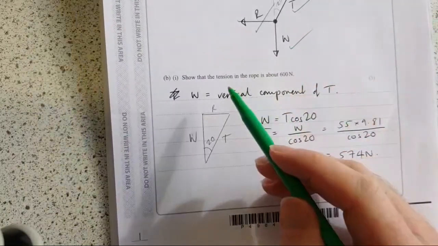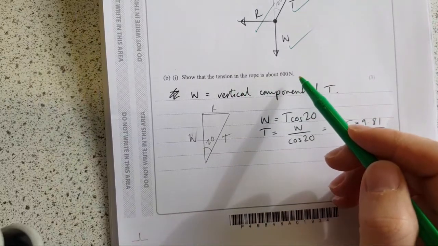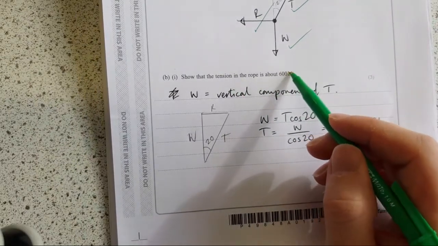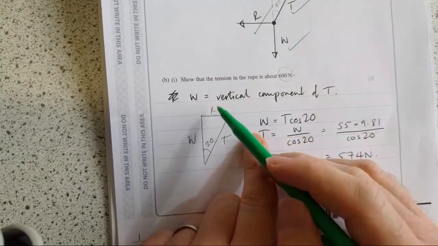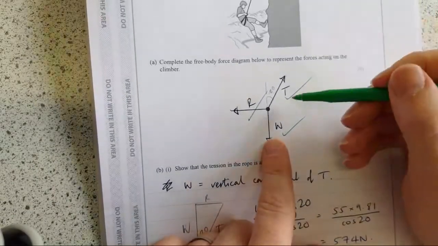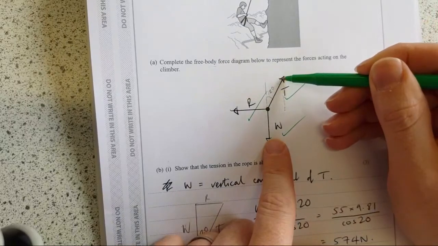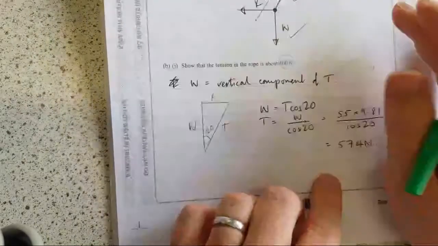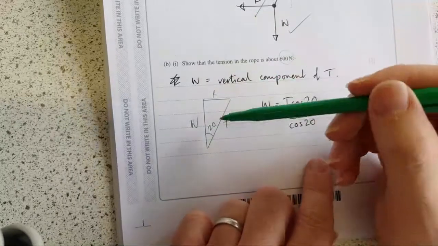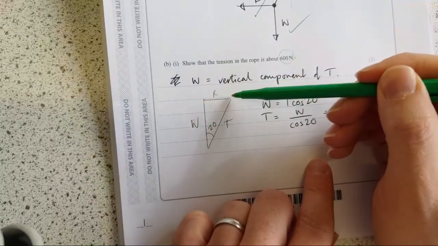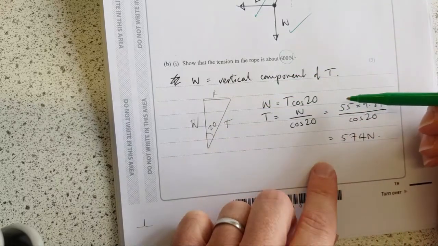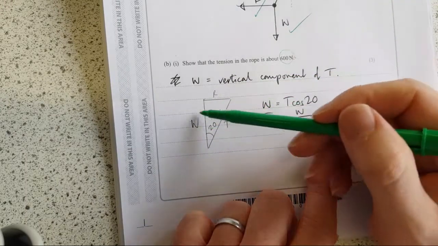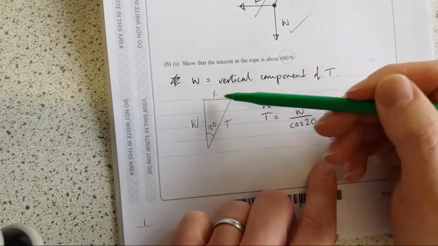So the next question asks you to show the tension in the rope is about 600 newtons. Remember, we're looking for an answer that rounds to 600, okay? So you've just got to think about it like this. Well, the weight is equal to the vertical component of the tension. So you've been given some other information to do this, 20 degrees there. So you can essentially just draw yourself a triangle whereby the weight is equal to the vertical component of the tension, T. Then just write yourself a little expression for this side of the triangle using your trig functions.